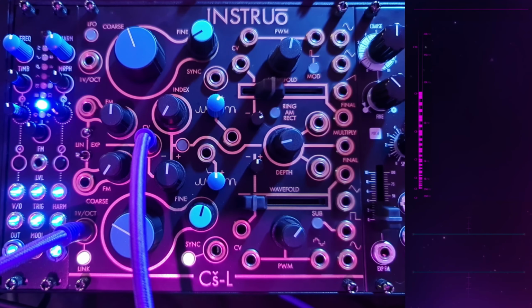Okay, so we talked about the two different oscillators, the character they impart on the different waveforms they put out, the multiplication circuits, the wavefolders, the FM inputs, the internal routing system, and a little bit about the sync. And I'll just start making patches that I have in mind.